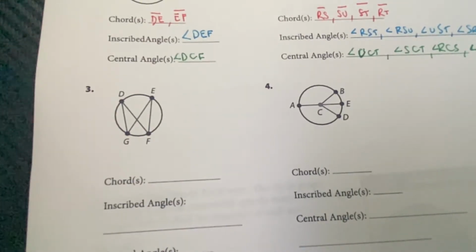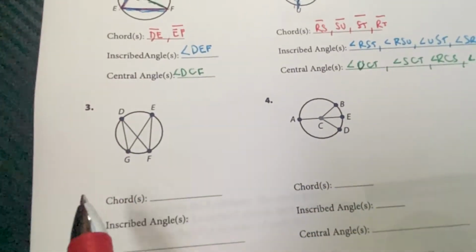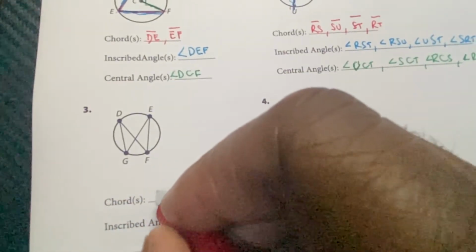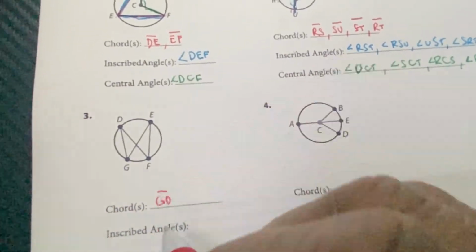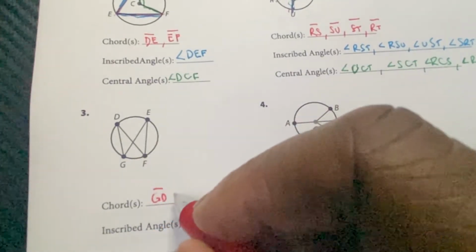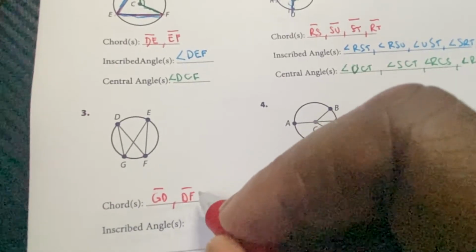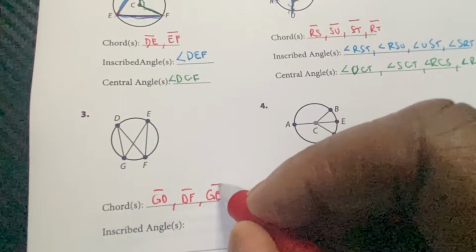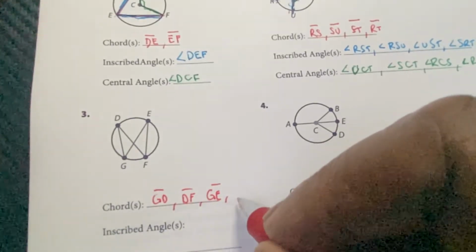So let's look again. Our chords are, for this first one, you should have gotten GD. You should have gotten DF. You should have gotten GE. And you should have gotten EF.